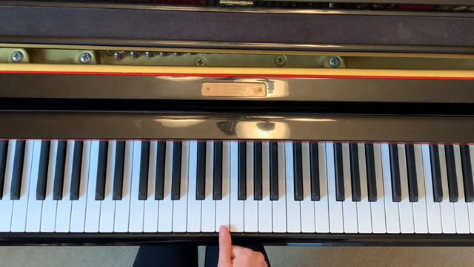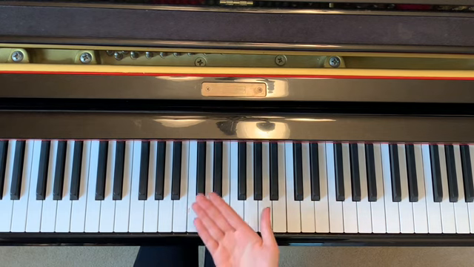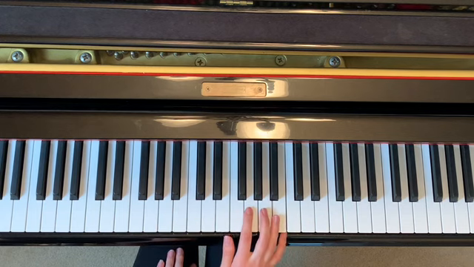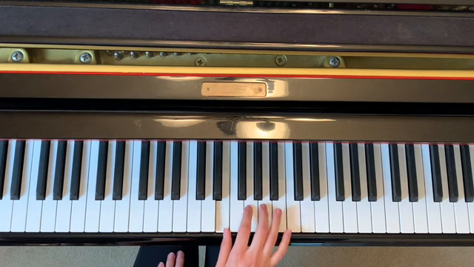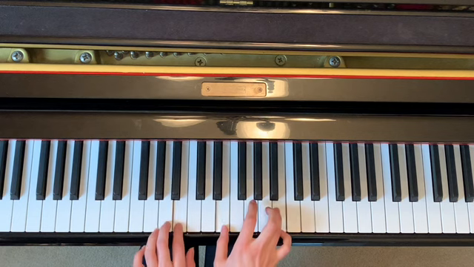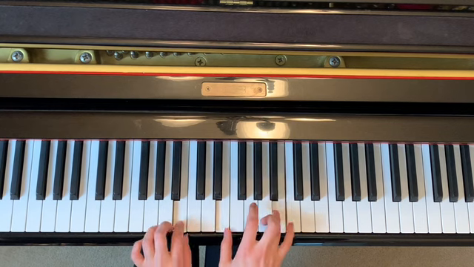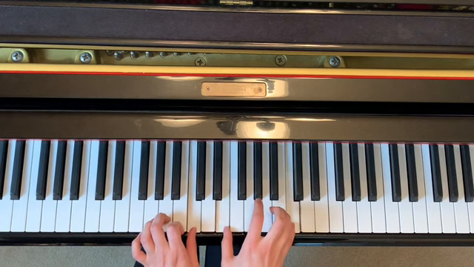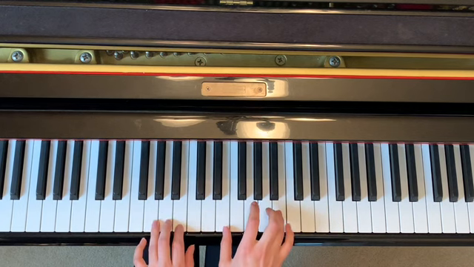So just think of this, you don't really have to pay attention to how much you're counting because it's keeping a steady beat the entire time. So I'm going to play it through one more time. Here we go from the beginning. 1, 2, 3, 4, 5, 6, 7. B, A, B, C, B, A, B, C. Back to B.